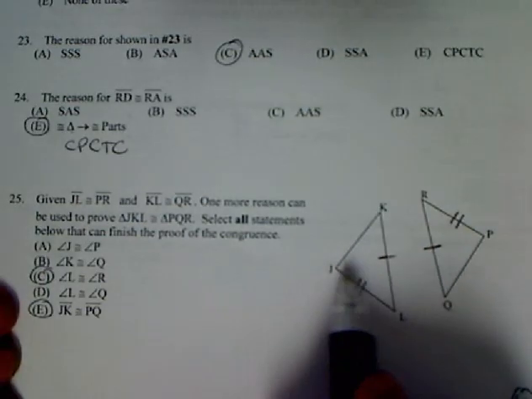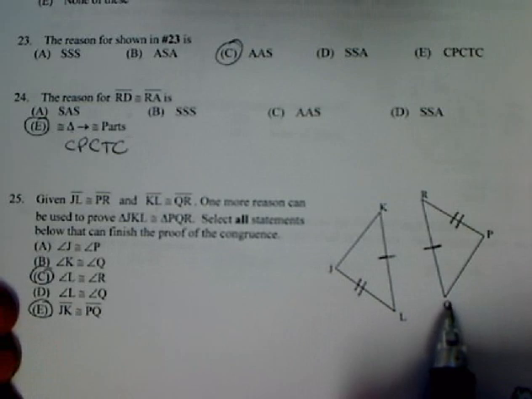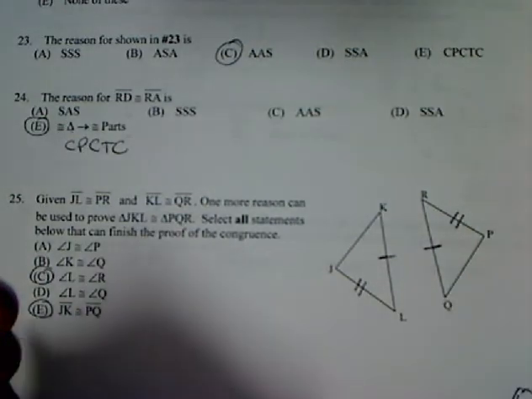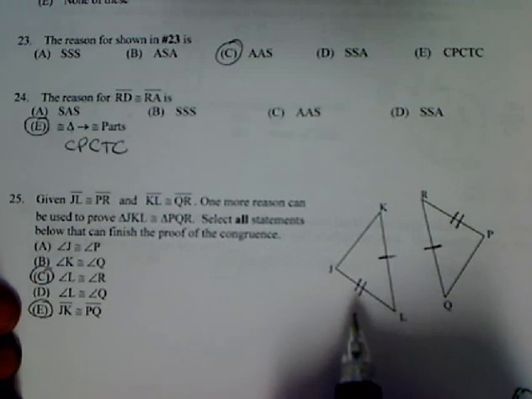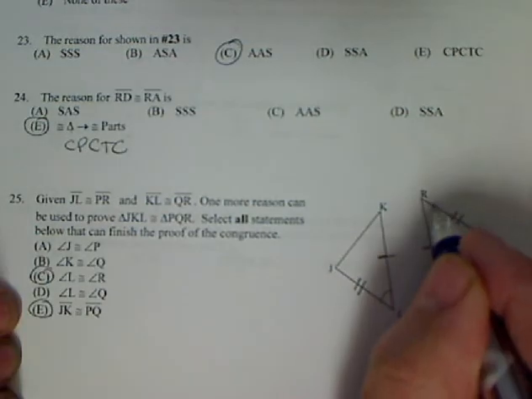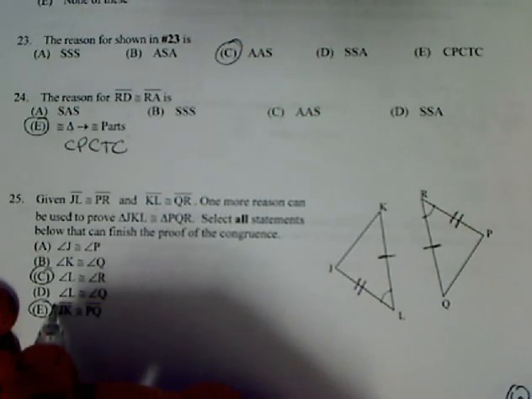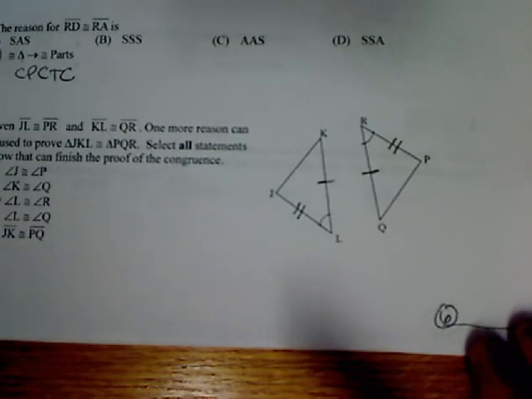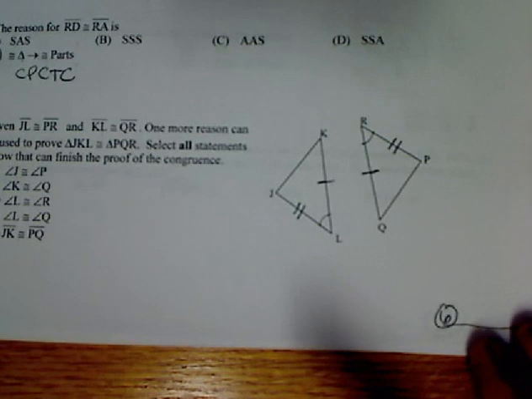So if JK was congruent to PQ, I'd have side, side, side. So that was E. And then if I'm going to use an angle and I have two sides, the angle has to be between. So angle L has to match angle R. So that would be C. Okay, this is our next break. So go ahead and do the problems that are coming up.